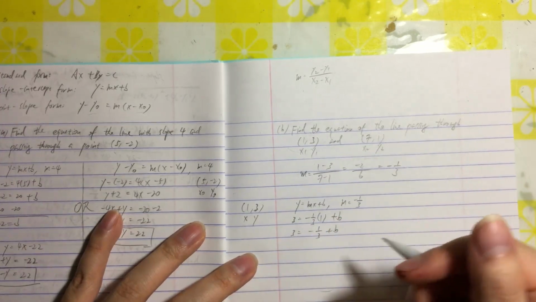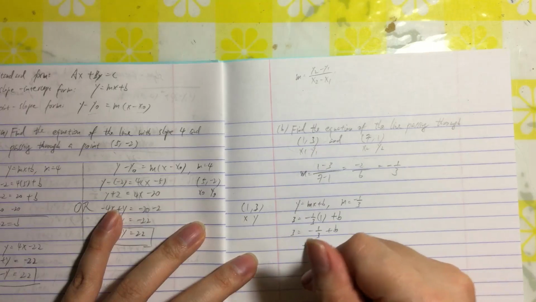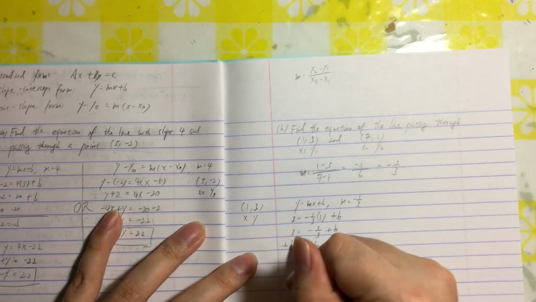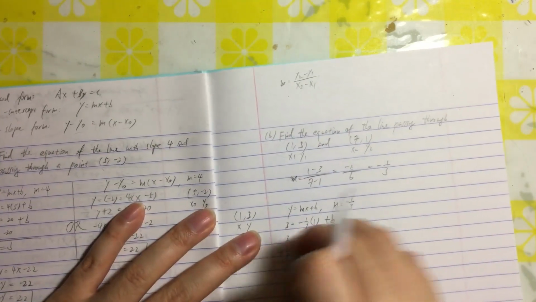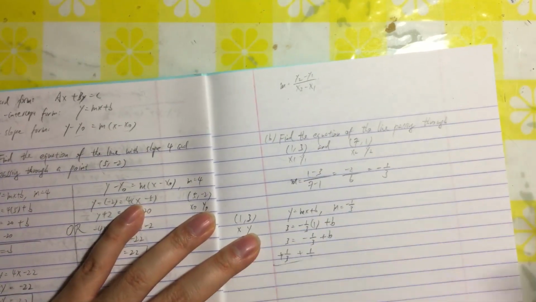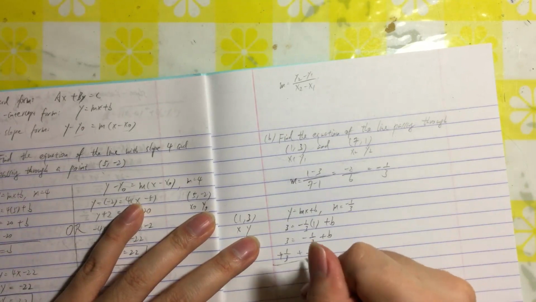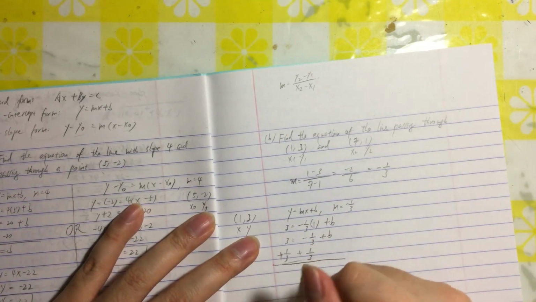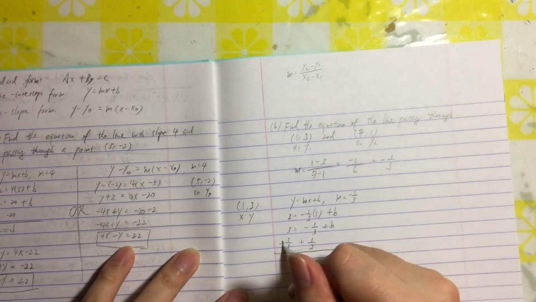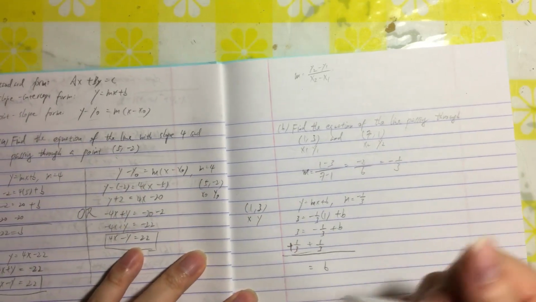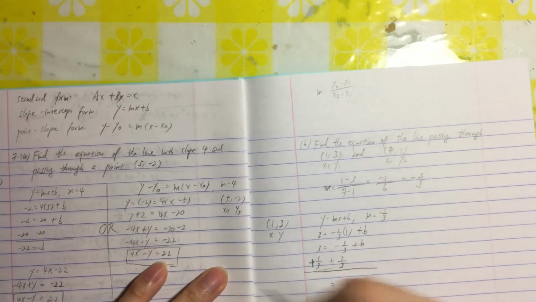In order to get b by itself, I can add 1/3 to both sides. On the right side, I get b by itself. On the left side, I get 3 plus 1/3. What's 3 plus 1/3?